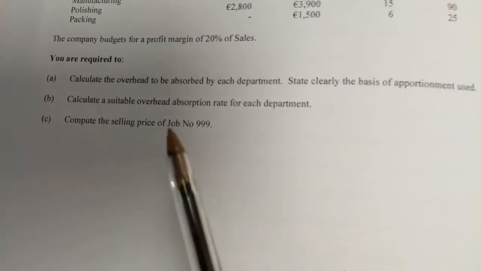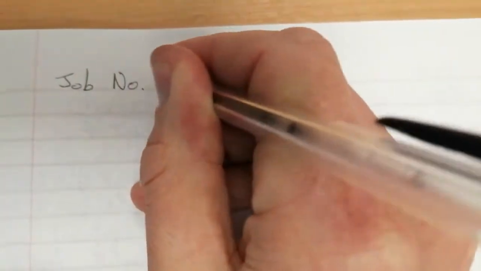For a start, it says compute the selling price of job number 999. As a title, and again, this is management accounting, titles aren't as rigid as in financial accounting, so some suitable title will do. I'm just going to say job number 999. That'll do.